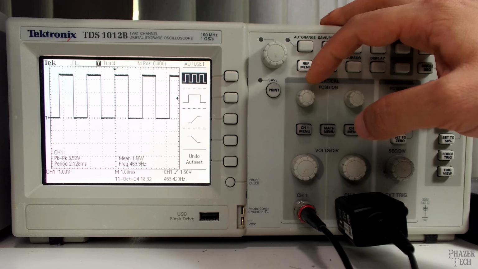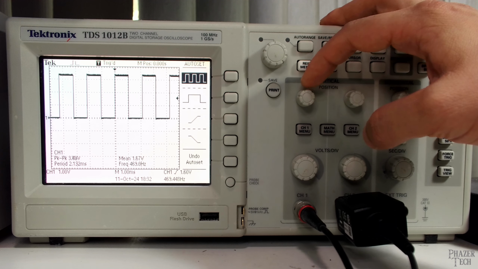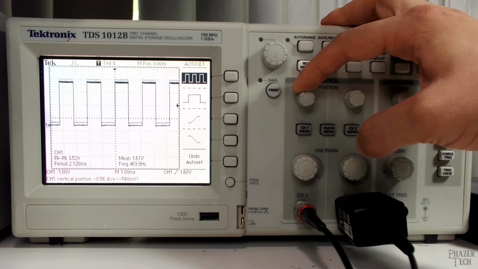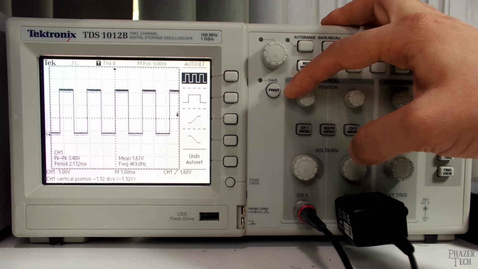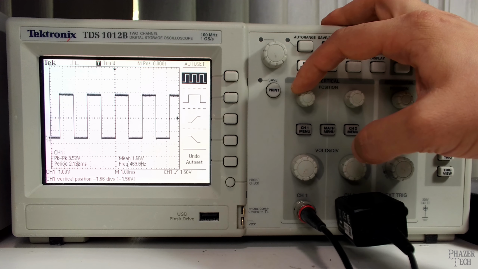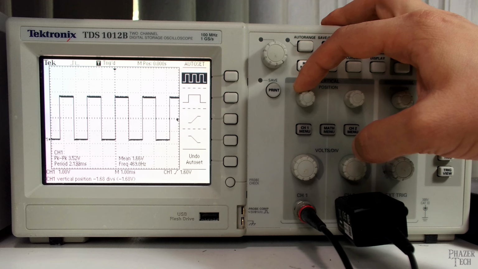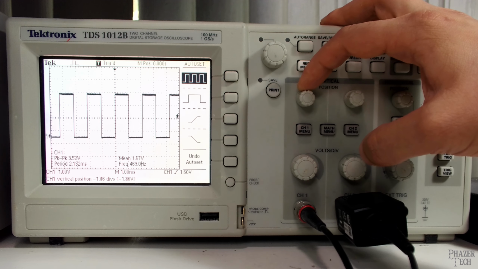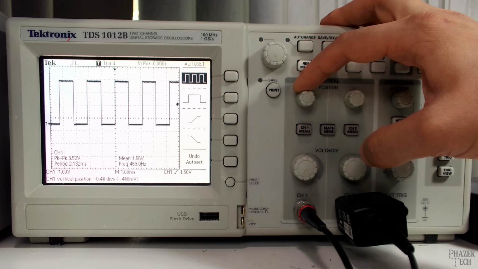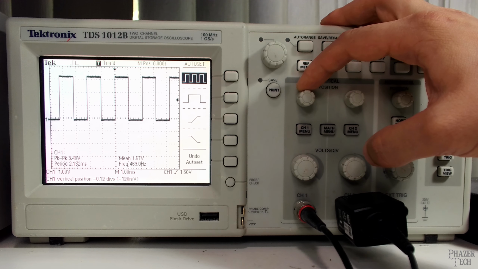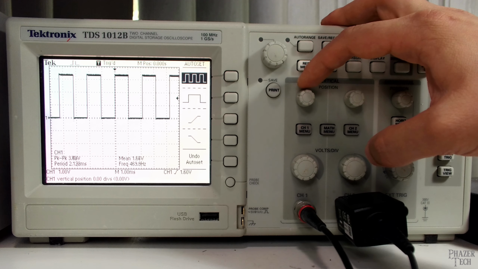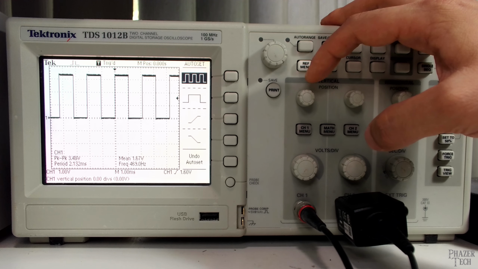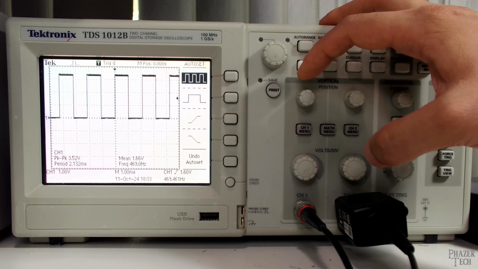Now the other thing we can adjust here on the vertical position is where the center is. So normally, if you're dealing with AC signals, you want the middle or 0 volts to be in the middle of the signal like this. But this is a DC signal. It oscillates from 0 volts up to 3.3 volts. So the way we had it like this is probably better because it indicates that it's a DC signal. But of course, you can adjust this however you want.